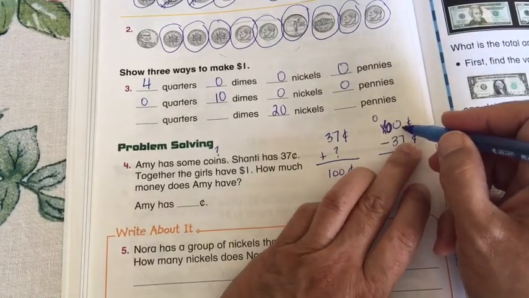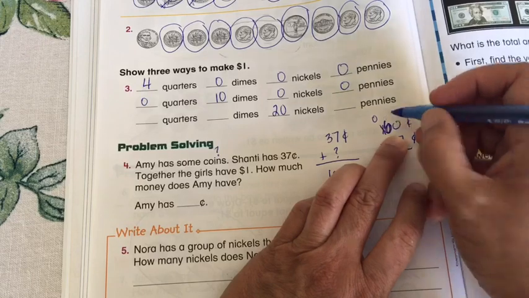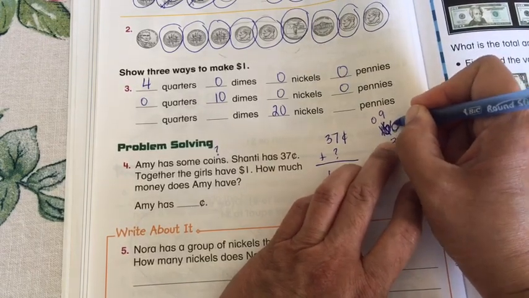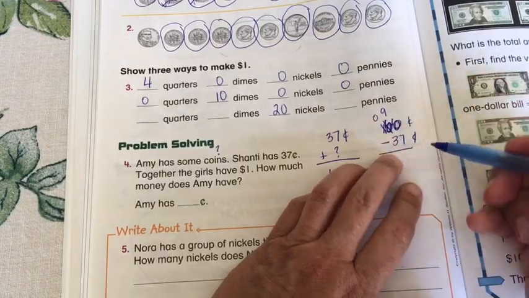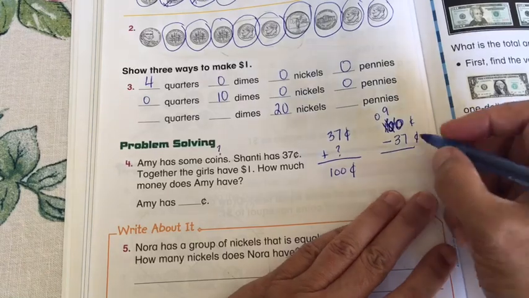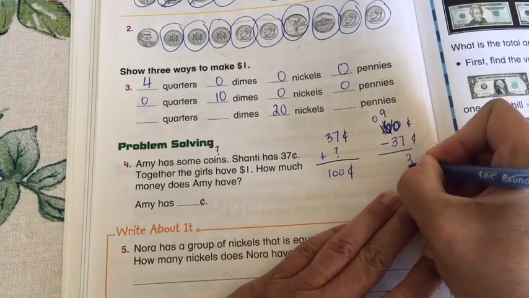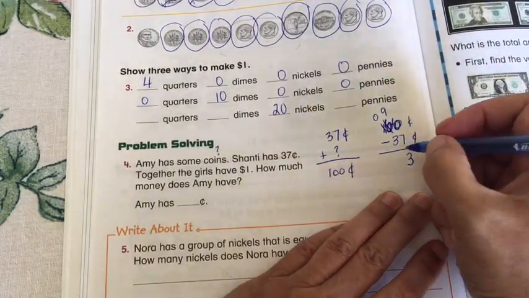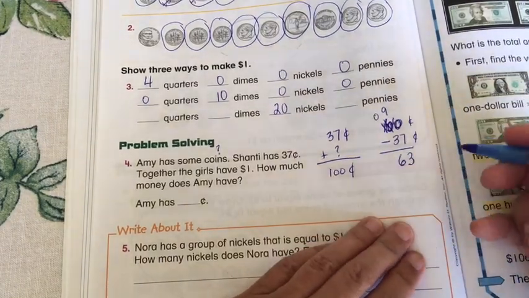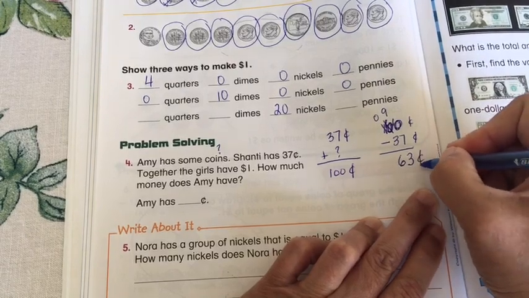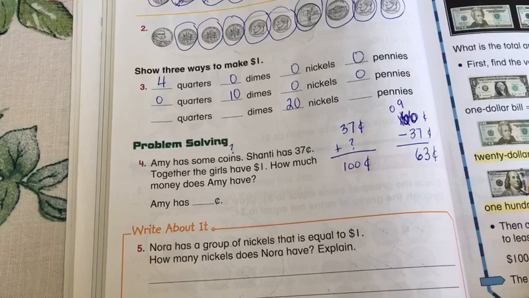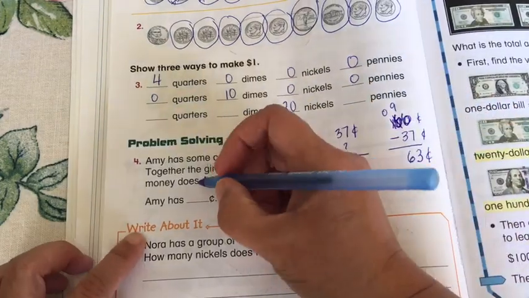Then I want to borrow 1 ten from here. So this 10 is going to become a 9. And now the 10 I borrowed comes over here. Now I can subtract. All right, 10 minus 7 is 3. 9 minus 3 is 6. And 0 brought down is nothing. Bring down the cent sign. So now Amy has 63 cents.